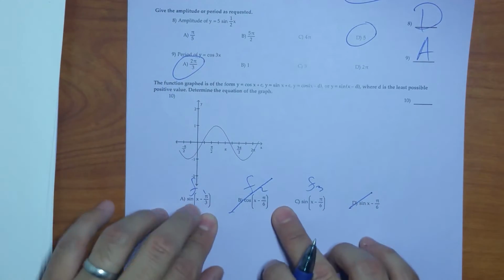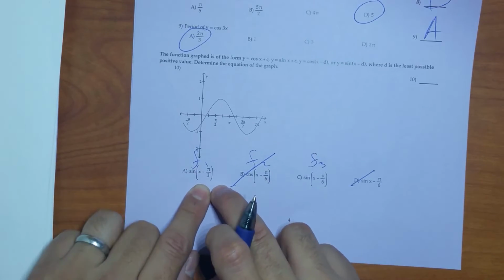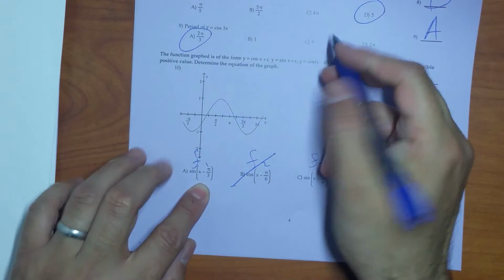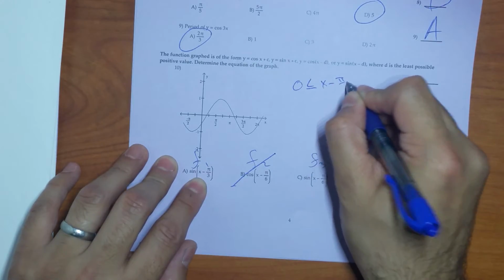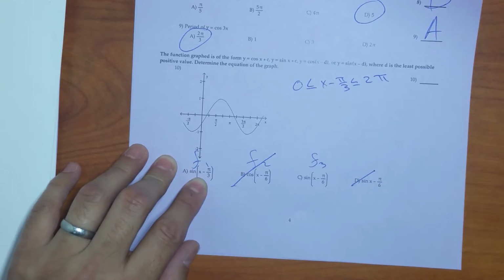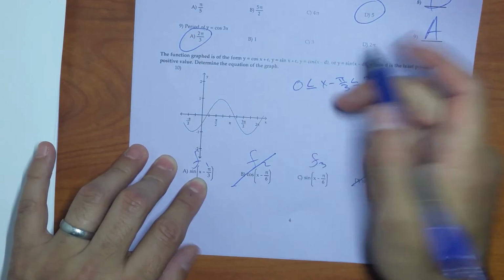Anyway, all right. So we're going to do an argument for this. Listen up, please. I'm going to do an argument for this one right here. So where does sine always start at? Less than or equal to x minus pi over 3, less than or equal to 2 pi. Right? Add pi over 3.